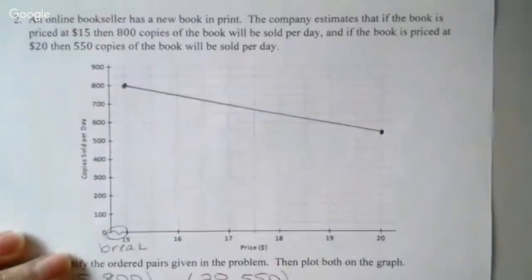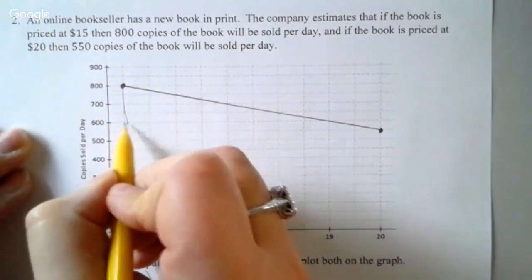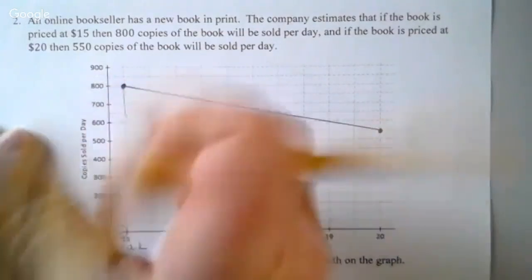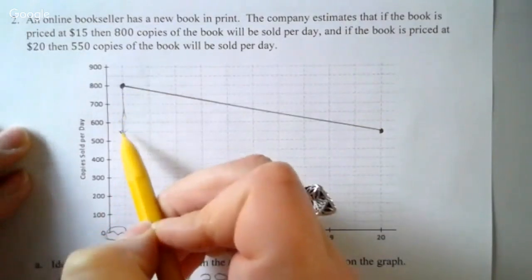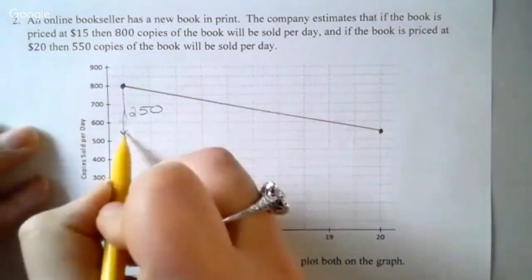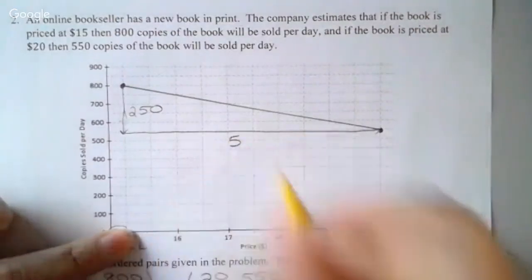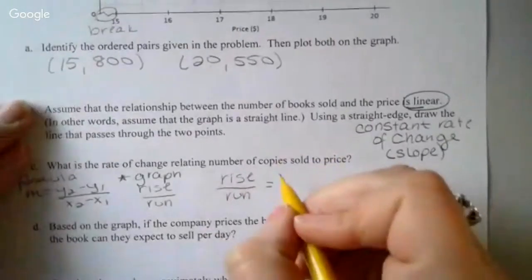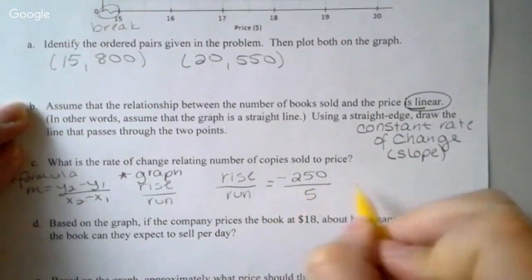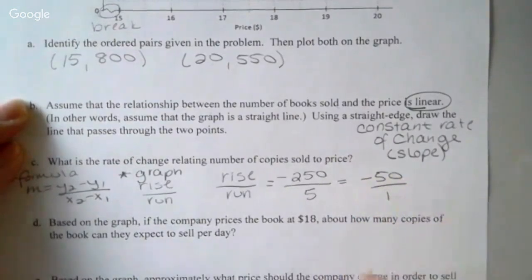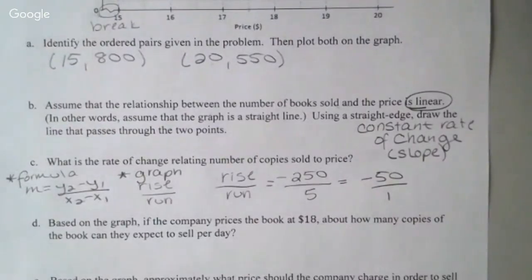And I'm going to go up here and look between my 2 points. So reading from left to right, I have to go down. And I'm going down to this line. Going down to this line. So that means I'm going down 50, 100, 150, 200, 250. And then I'd have to go over here to the right. From 15 up to 20, I'm going to the right 5. So I'd be going down 250, which is a negative 250, and to the right 5, which is a positive 5. So this ends up being negative 50 over 1. So what is the rate of change of number of copies sold to price? It's negative 50.